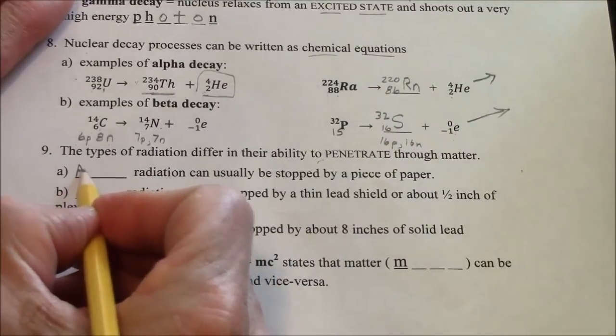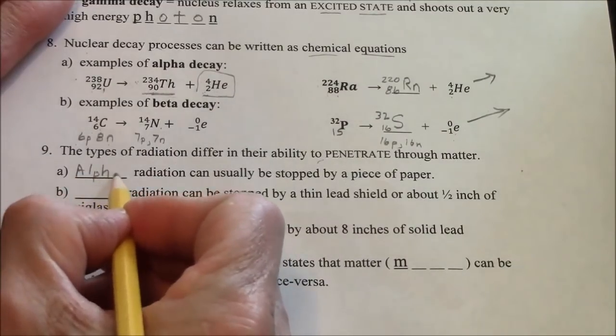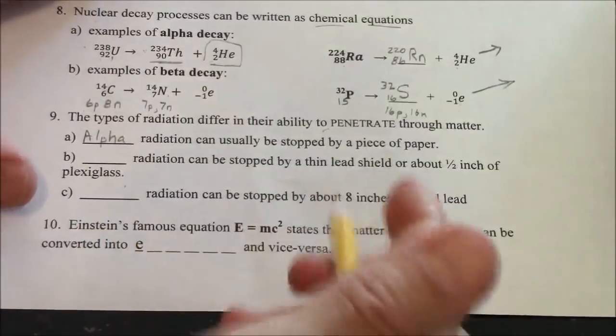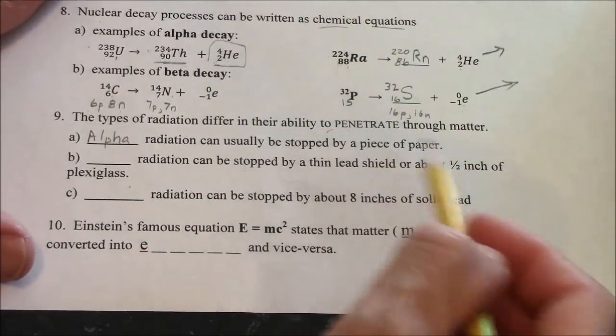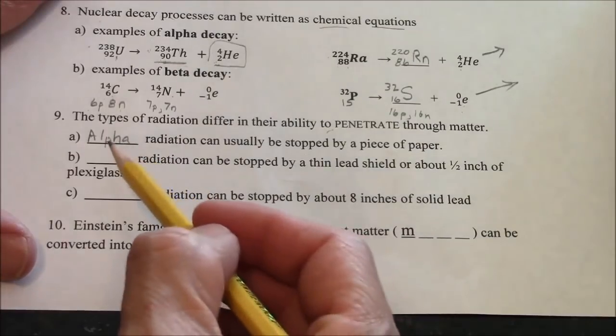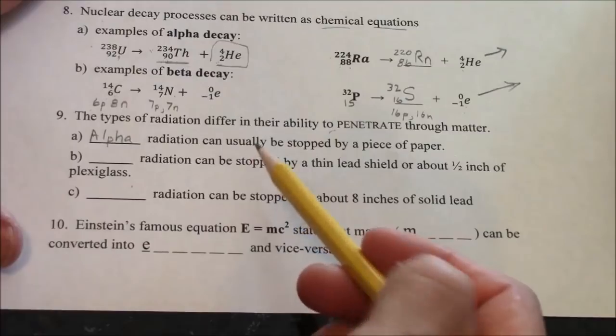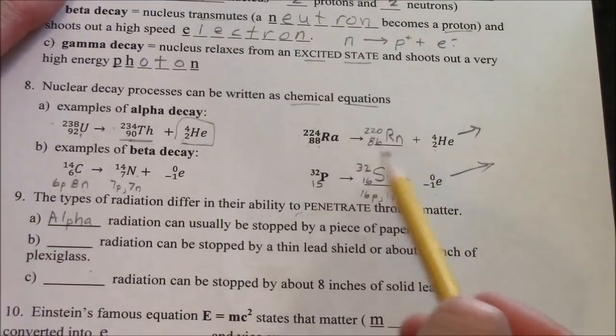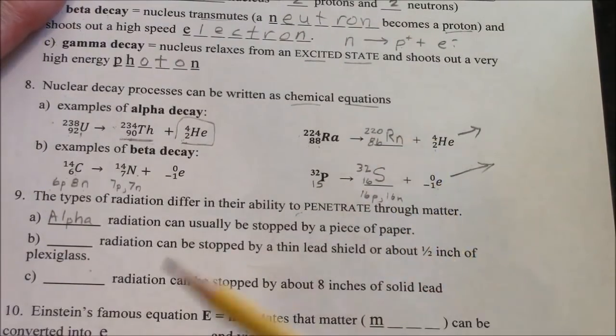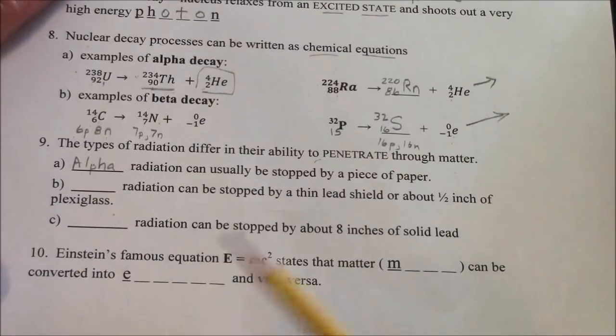Alpha radiation turns out to be very easy to stop. Hold up a piece of paper and you have shielded yourself from alpha radiation. So this is usually only dangerous if it happens inside your body. For example, if you were to breathe in radon gas, then you can't shield yourself from that internal radioactive decay.